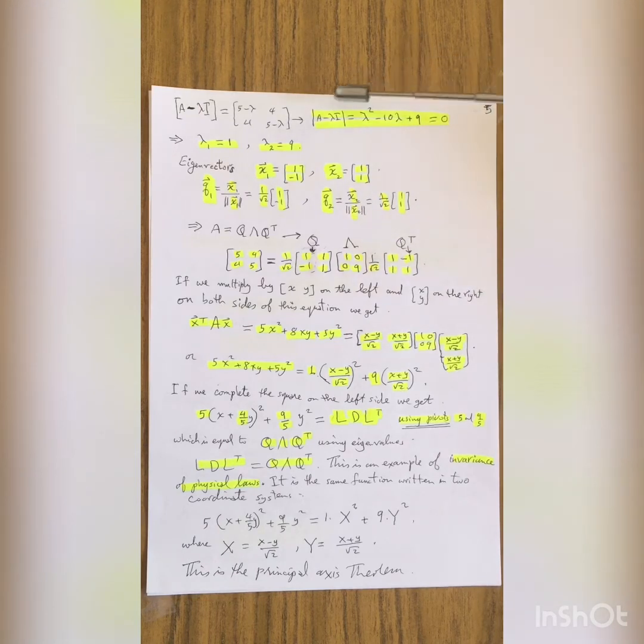So we have two factors, lambda 1 equals 1 and lambda 2 equals 9. And the corresponding eigenvector for lambda 1 equals 1 is x1 equal to 1, minus 1, by substituting in this equation. And for lambda 2 equals 9, it will be x2 equal to 1, 1.